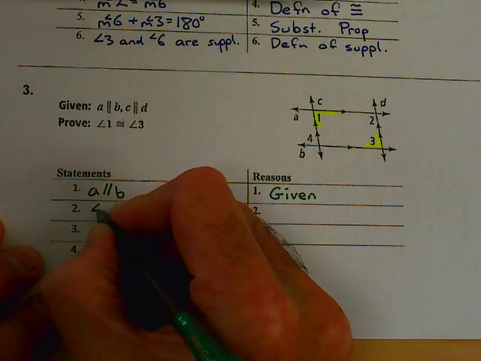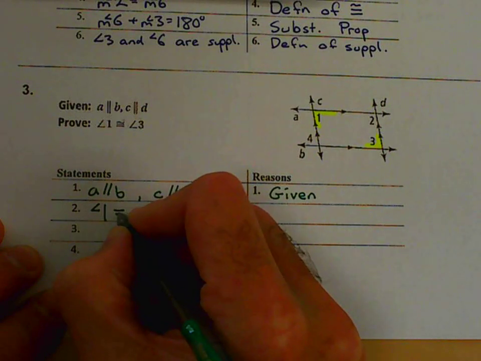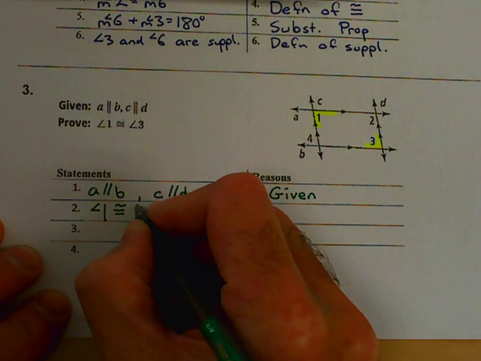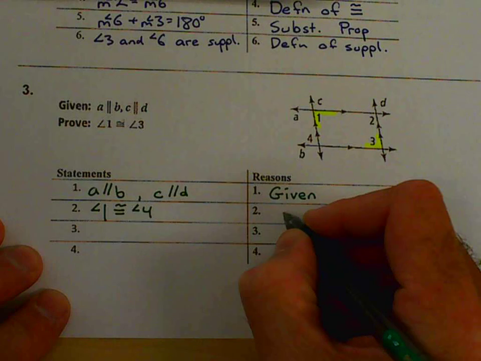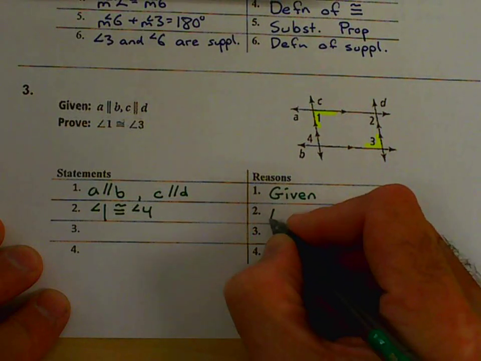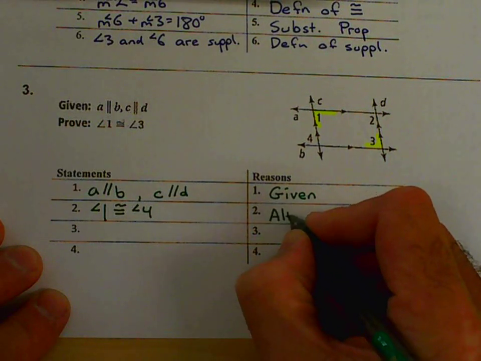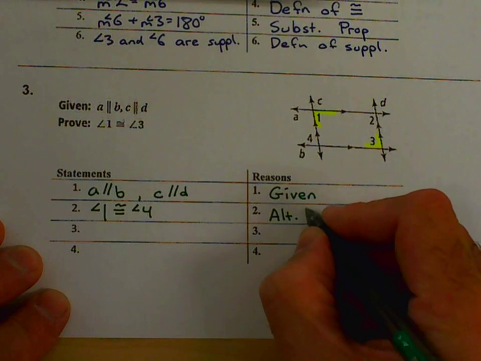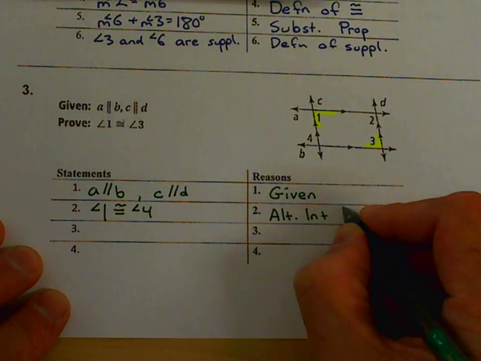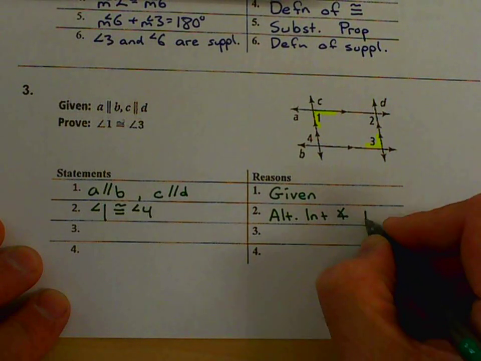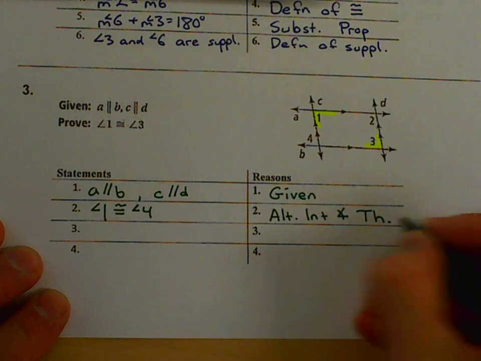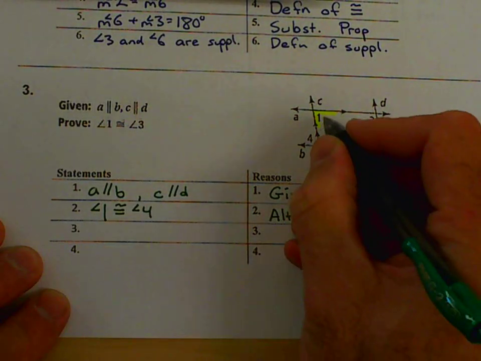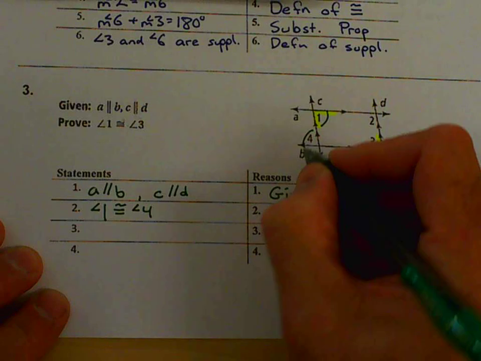Angle 1 is congruent to angle 4 by the alternate interior angle theorem. And that makes these two congruent.